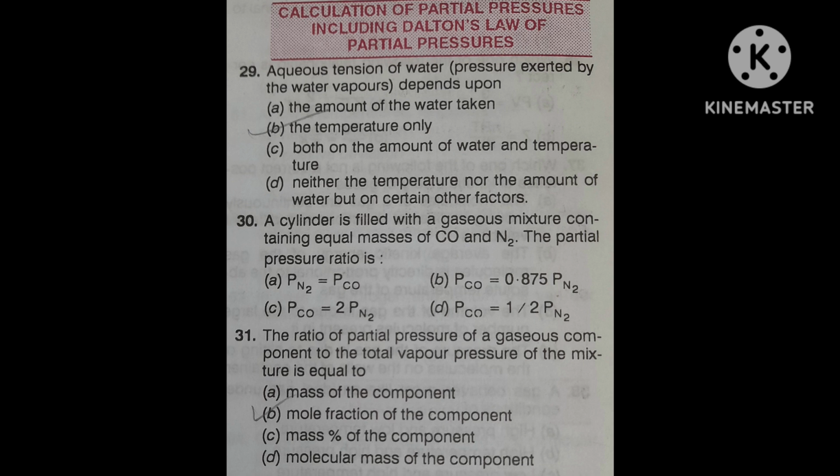The partial pressure of gas A divided by, suppose two gases are there, the total. To calculate for gas A, PA divided by PA plus PB plus PC plus PD, like that.